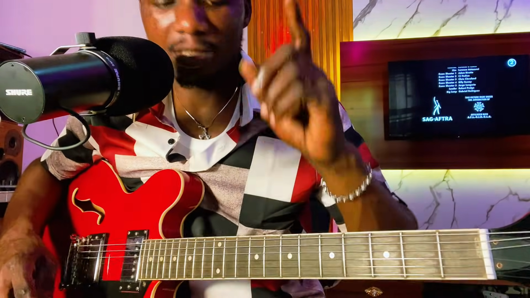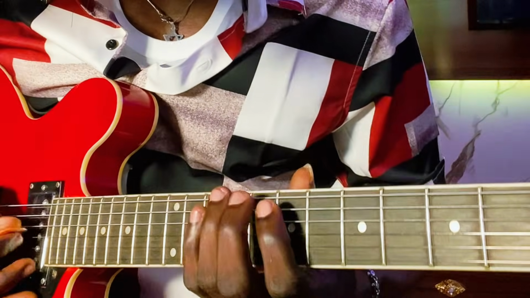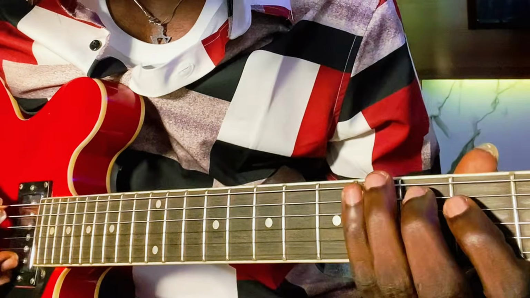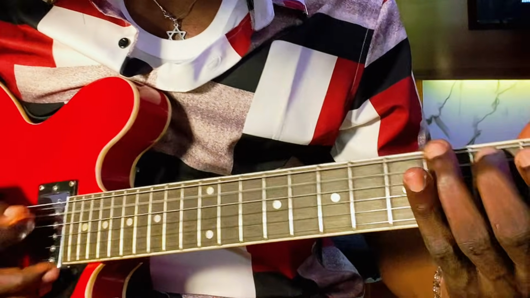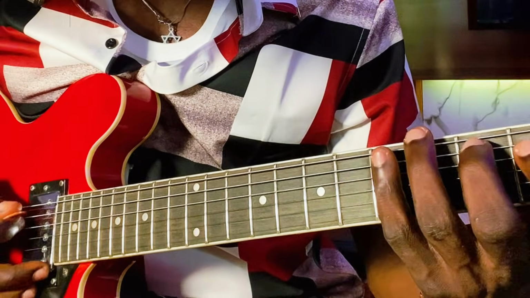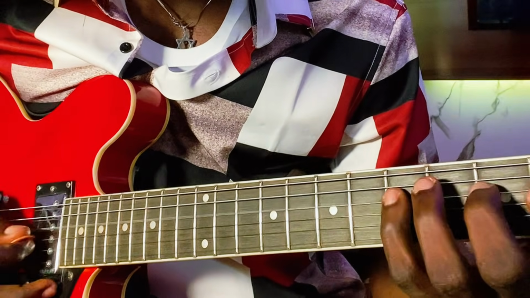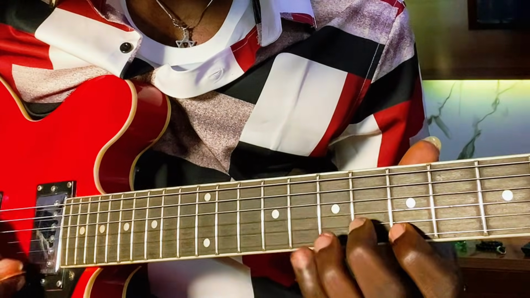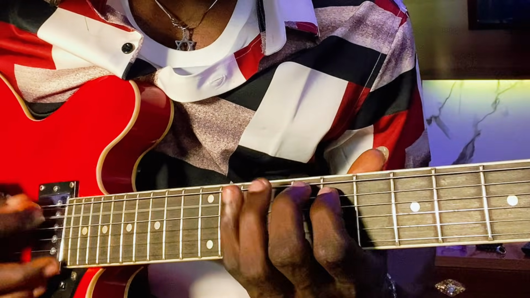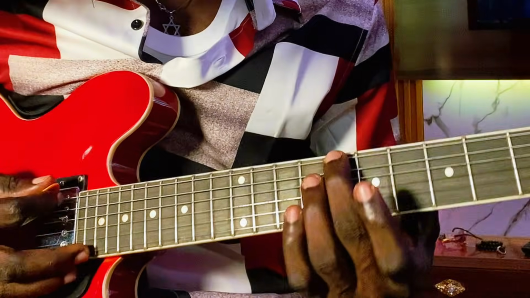Alright, let's move straight to the video. So this is the major pentatonic. We're going to do the lesson in the key of C. This is the key of C. We're going to play in different intervals so that you can understand the root. This is number 1: do re mi fa sol la ti do. We have our root here again, on the 6th string.